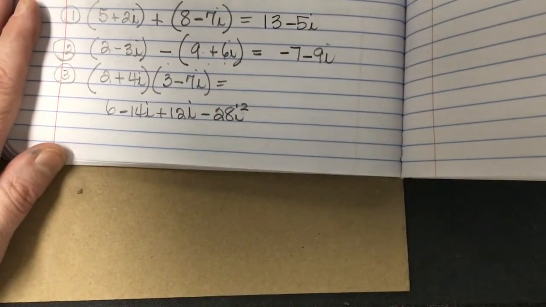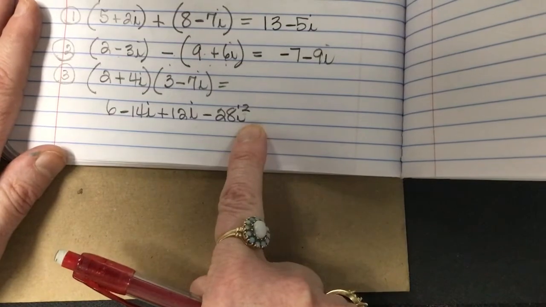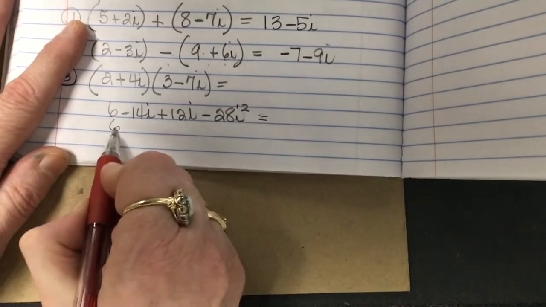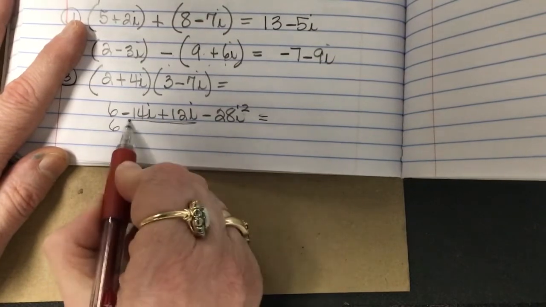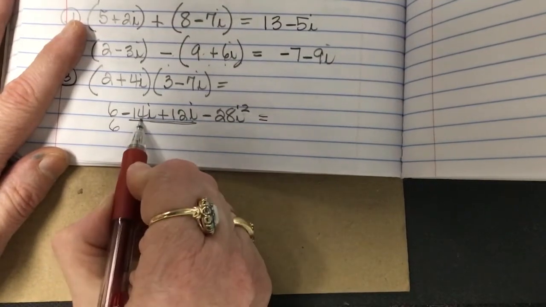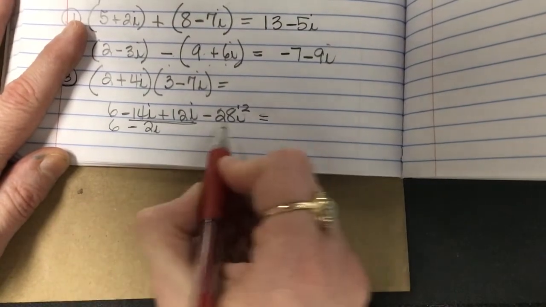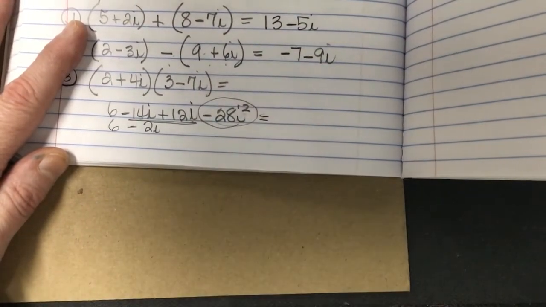Now here's where it's a little different, because i is not a variable here, even though it acts like a variable until you raise it to a power. So let's talk about it. We'll put all the steps in here. So I've got a 6. Can I go ahead and put these together? Would you be okay with that? Negative 14i plus 12i is going to be negative 2i. But tell me about that thing right there.